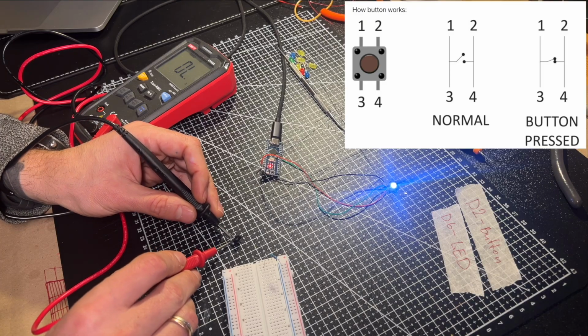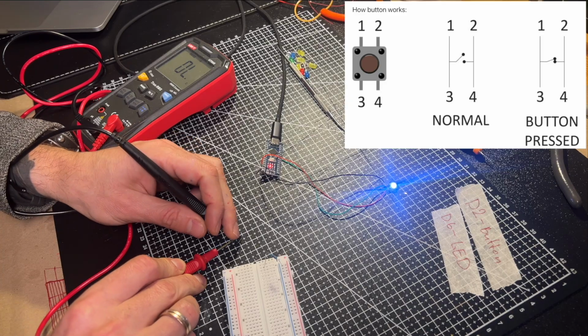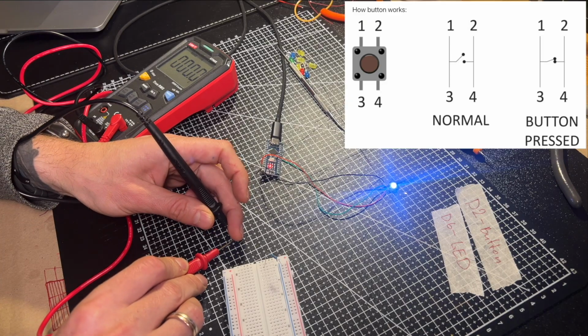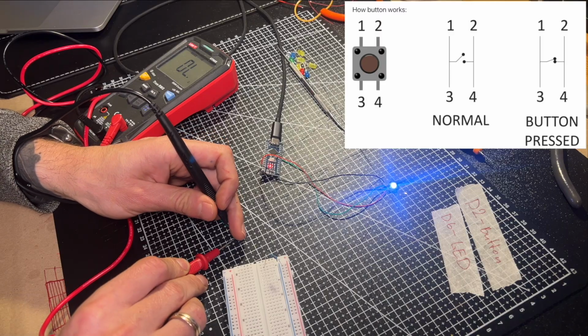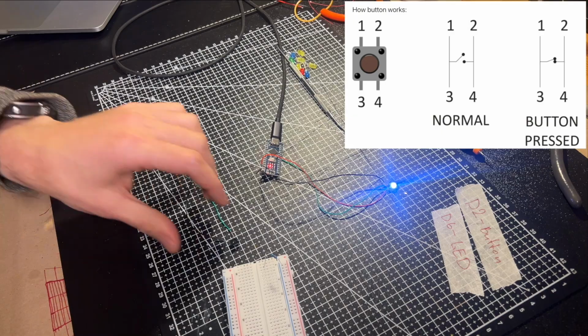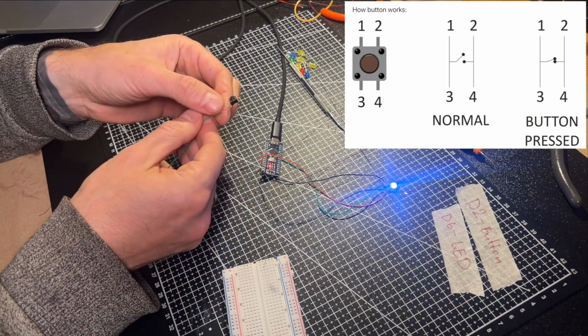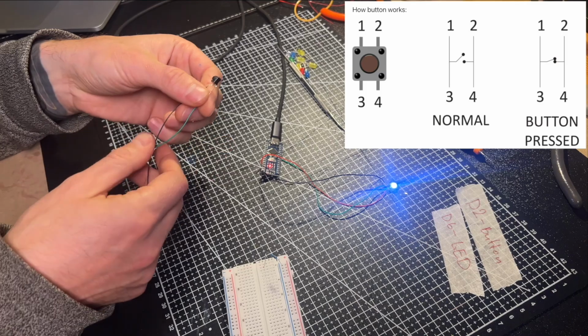I mean, between the green and the black one. But if you press the button, like now, there is a signal. So the only thing this button does is link one leg with another one.